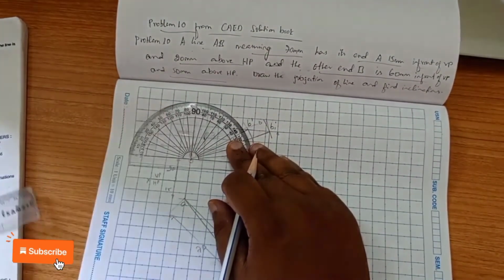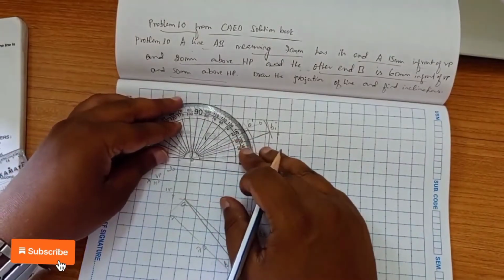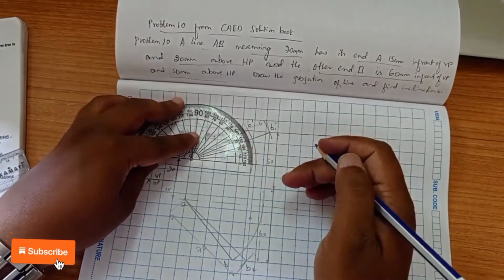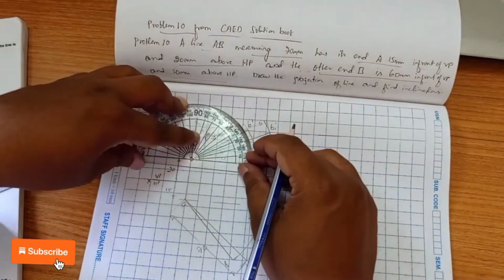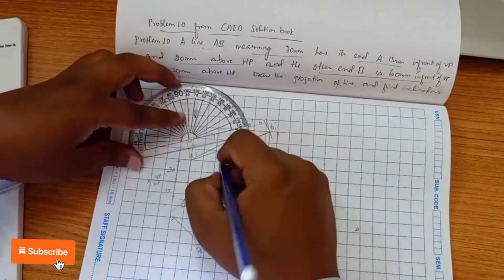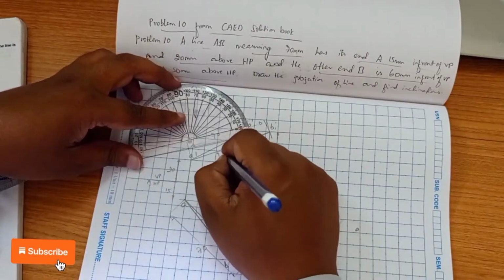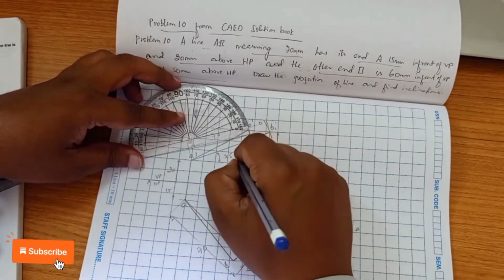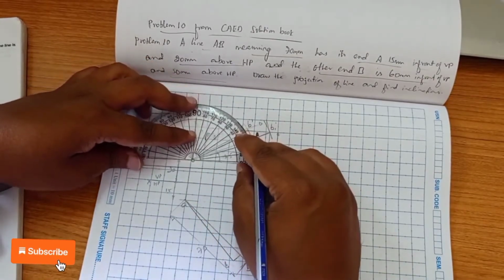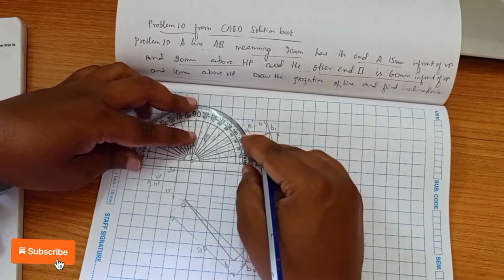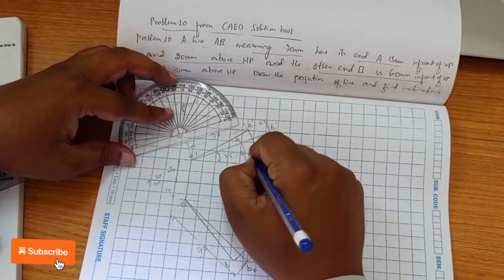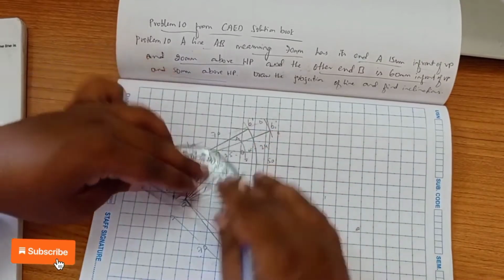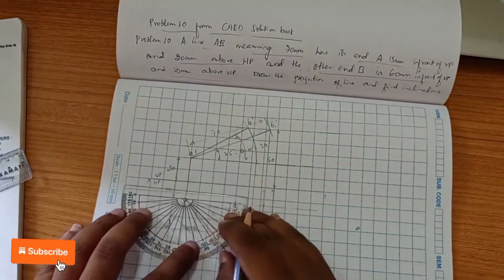So both the inclinations we are getting. The first angle is theta, 25 degrees here. This is theta 25, and alpha we are getting is 34. Now we have to find psi.